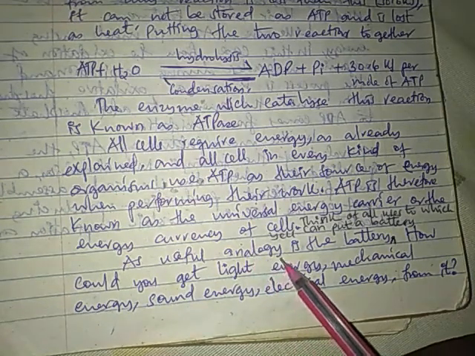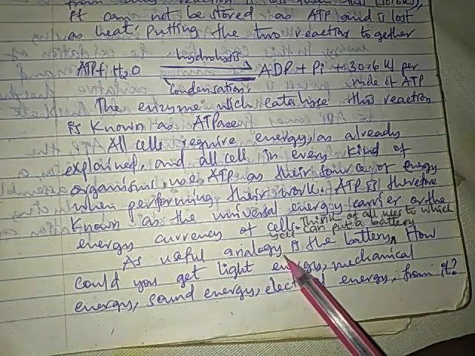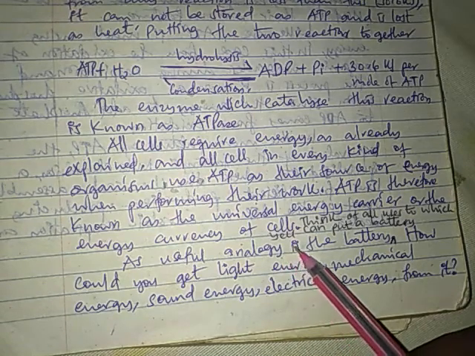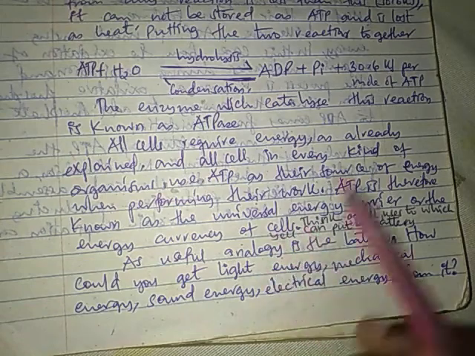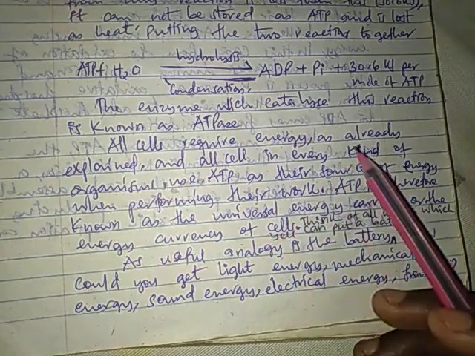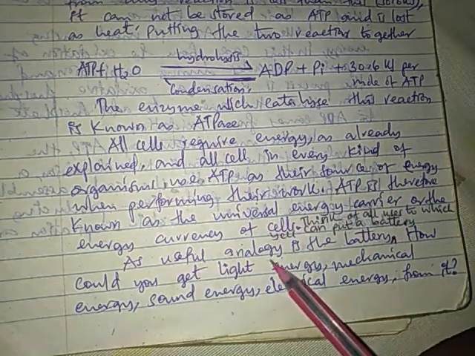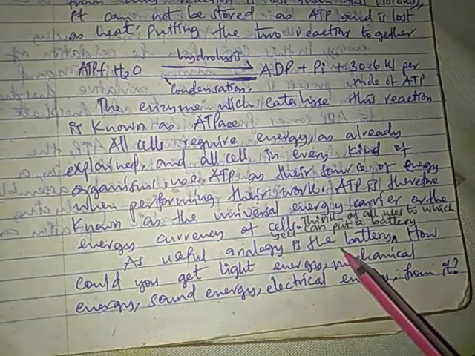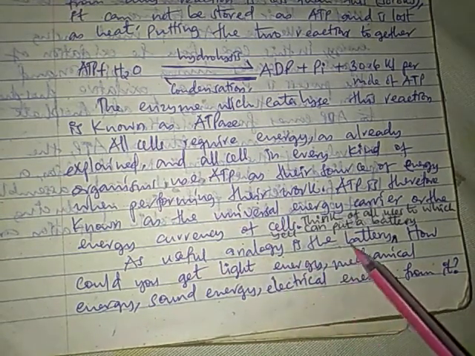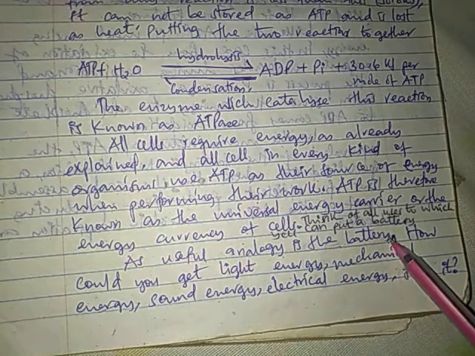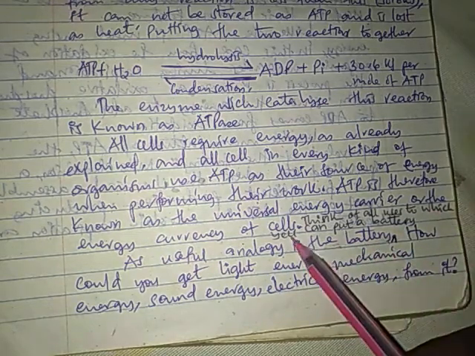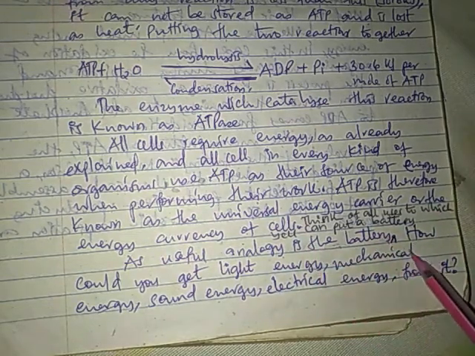Tunachozungumza hapa ni kwamba kwa mfano ni vile ambavyo unaweza kuitumia battery. Battery unaweza kuweka kwenye torch, kwenye kurunzi, ukaweka kwenye calculator. So as a useful analogy, in the battery, think of all uses which you can put a battery to.